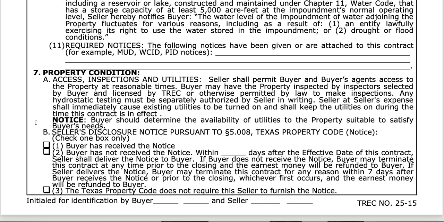Property condition, access, inspections, and utilities. Seller shall permit buyer and buyer's agent access to the property at reasonable times. Buyer may have the property inspected by inspectors selected by buyer and licensed by TREC, or otherwise permitted by law to make inspections. Any hydrostatic testing must be separately authorized by seller in writing. There is an addendum for hydrostatic testing, and so if your buyer is wanting that, they'll need to have that filled out. Seller, at seller's expense, shall immediately cause existing utilities to be turned on and shall keep the utilities on during the time this contract is in effect.